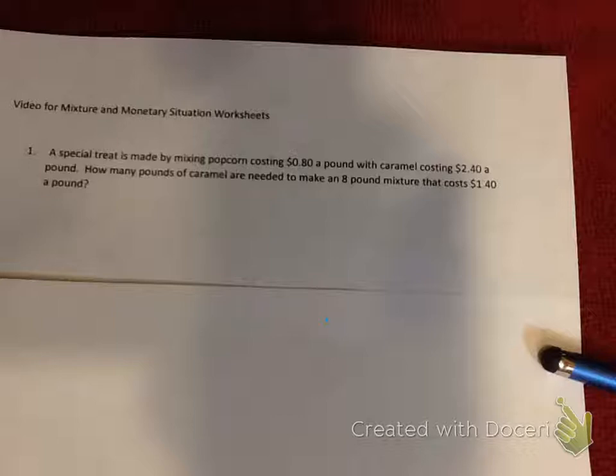So this says, and I took this right out of the exam bank, so this could be one that you could come across on a final. It says a special treat is made by mixing popcorn, and I'm just going to highlight the important stuff, costing 80 cents a pound, and it's mixed with caramel, costing $2.40 a pound. And then how many pounds of caramel are needed to make 8 pounds mixture that costs $1.40 a pound?